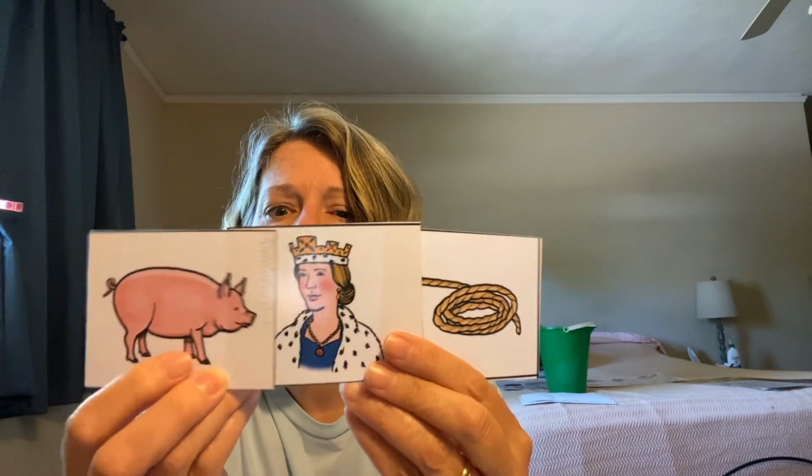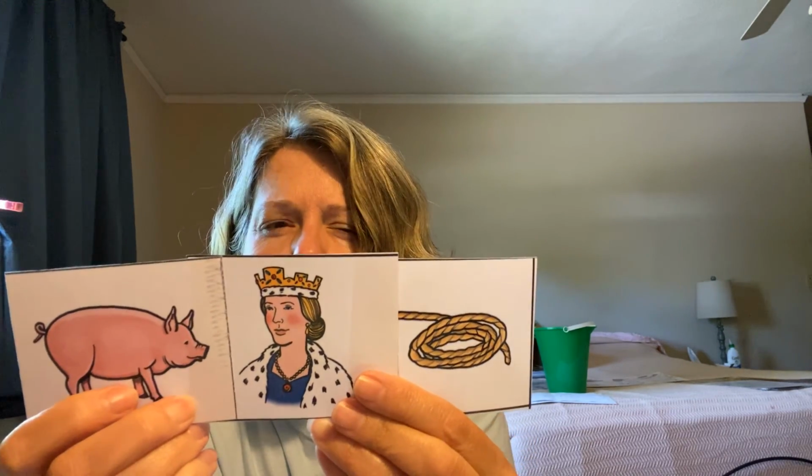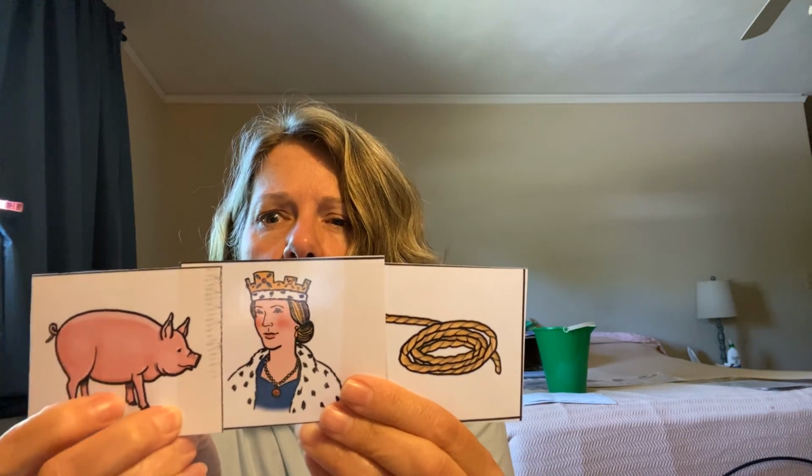But before we go, we'll look at these and you're going to tell me which one starts with P, which one starts with Q, and which one starts with R.